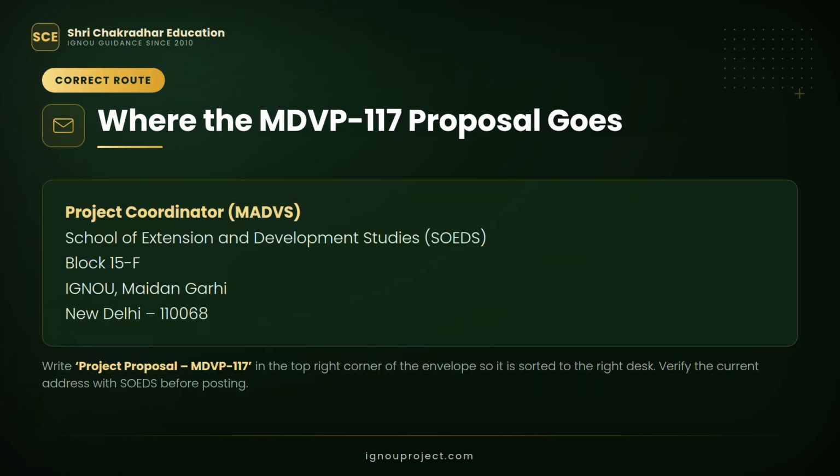The address is this: Project Coordinator, MADVS, School of Extension and Development Studies, Block 15F, IGNOU, Maidan, Garhi, New Delhi, 110068. And write Project Proposal, MDVP-117, in the top right corner of the envelope so it reaches the right desk.